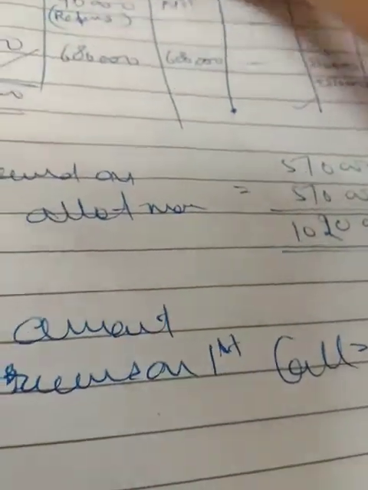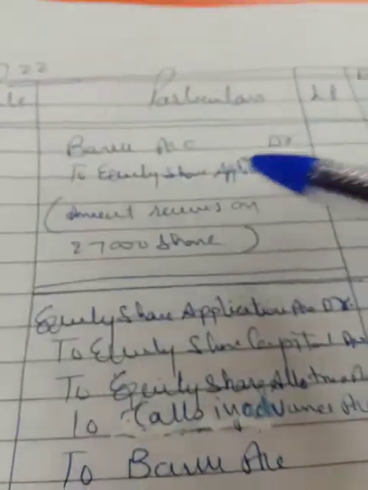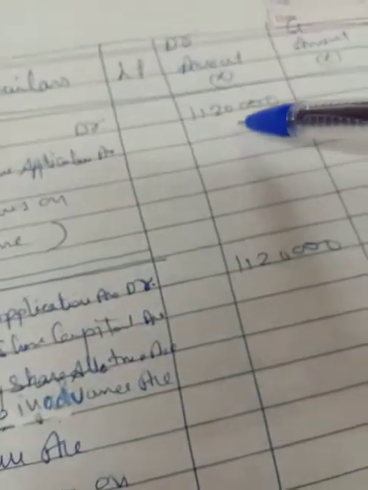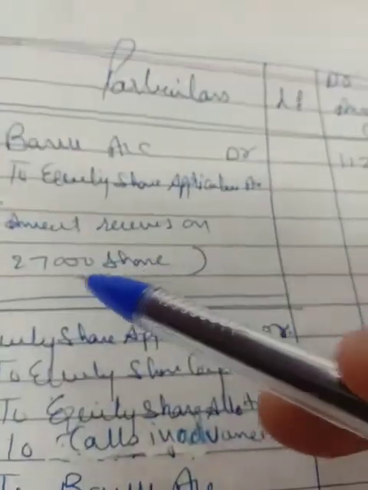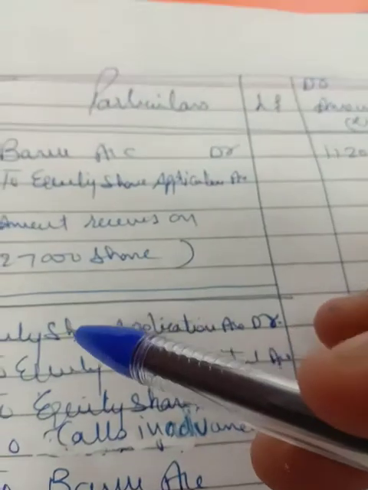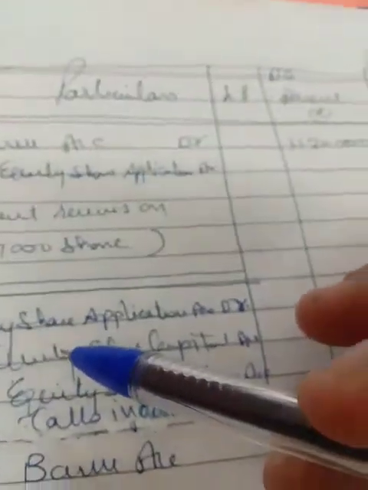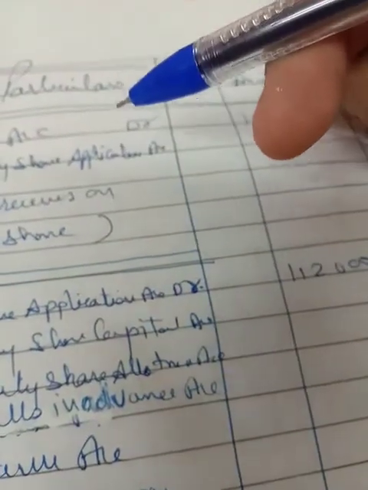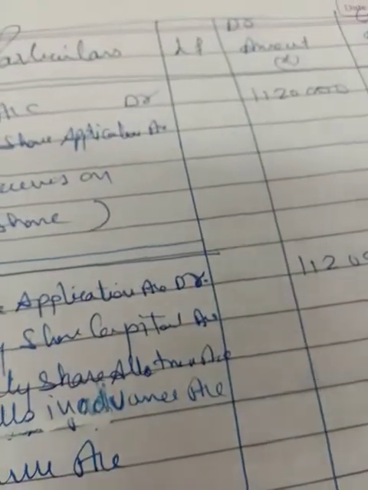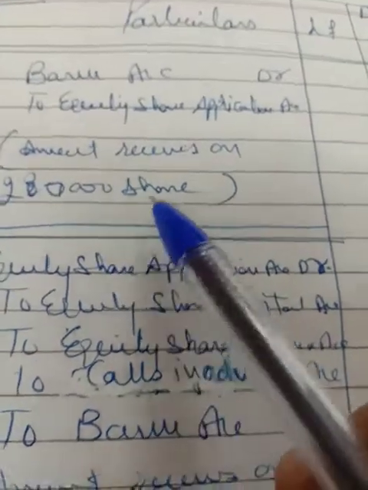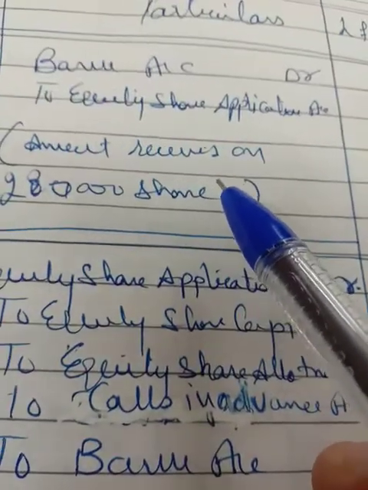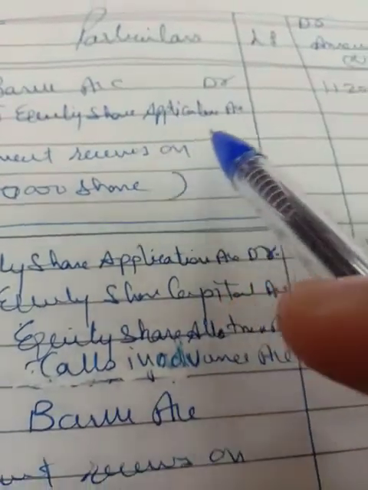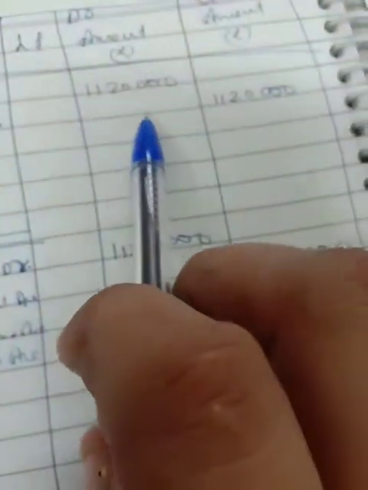After making this table, what you have to do is just pass the entries. Here all the entries, whether cash or bank, we will do over there. So bank account debit to equity share application account, that will be 11,20,000. Why? Because the shares have been applied for 2,80,000, 2,80,000 into 4, that is 11,20,000. So 2,80,000 shares have been subscribed by the public, and they will pay the amount as per the application. Bank account debit to equity share application account, 11,20,000.